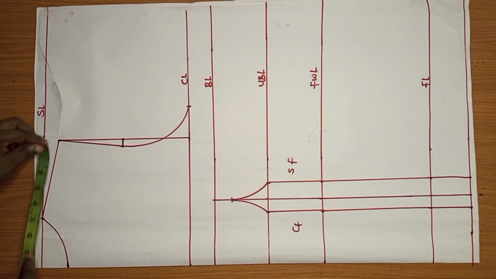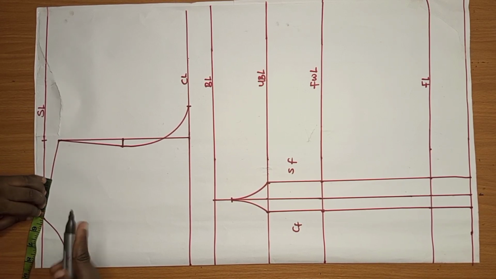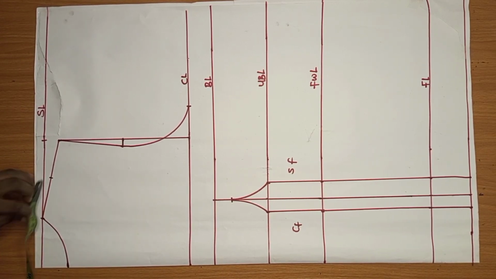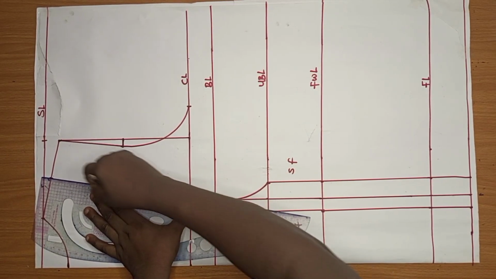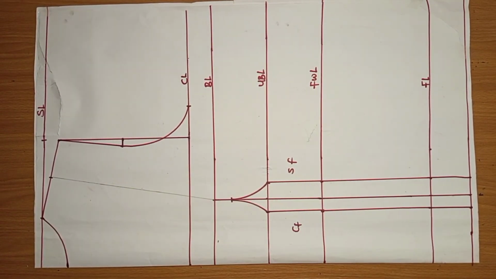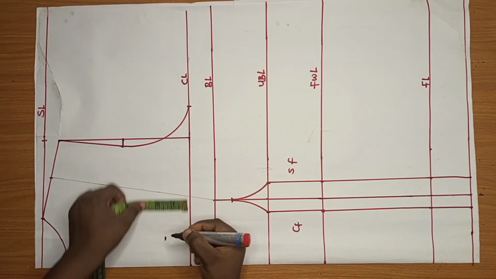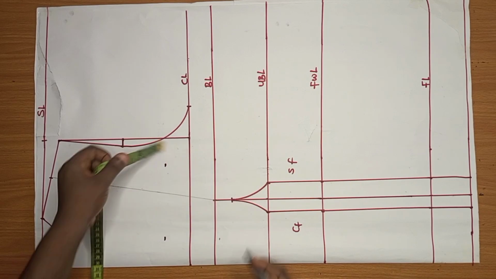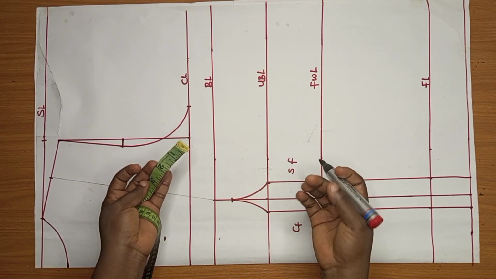After doing that, I will divide what I have on my shoulder measurement by 2, and I'll get the midpoint. I'll mark the point and then connect it to the dart leg on my bust line. After connecting it, the next thing I will do is come off from the chest line by 1.5 inches. Now this is how covered I want my cleavage to be. So you can make use of 2 inches or 1.5 inches. It depends on what you want at this point.